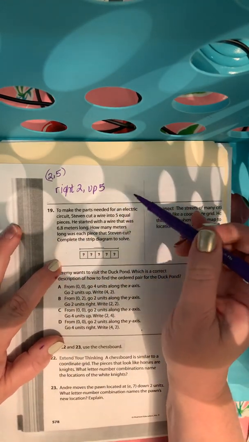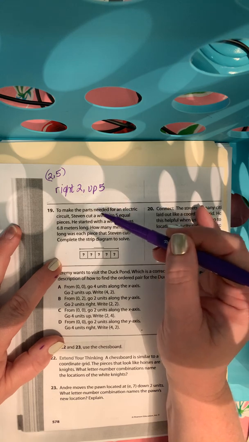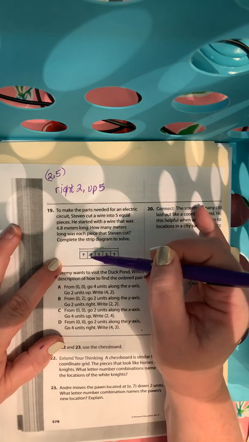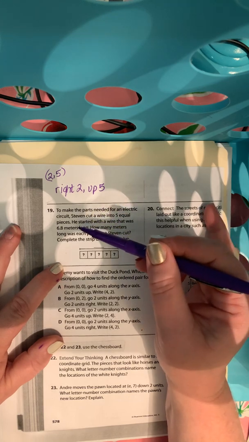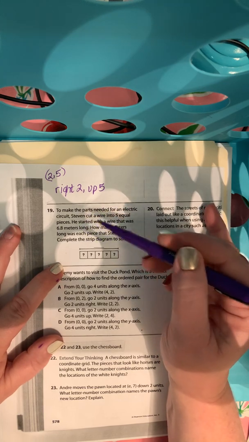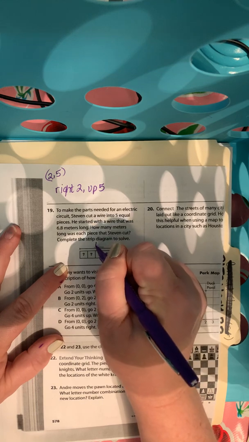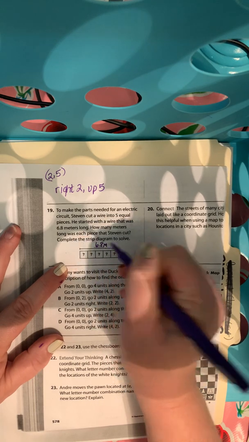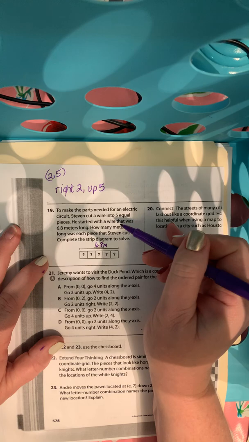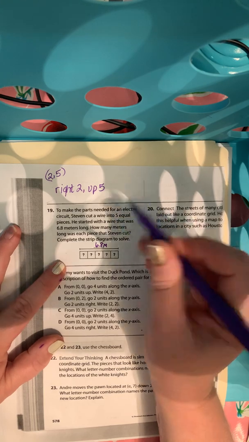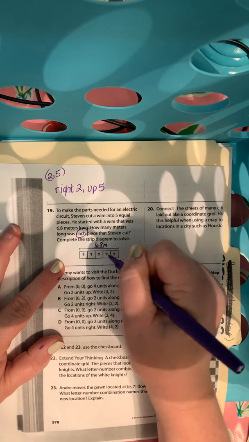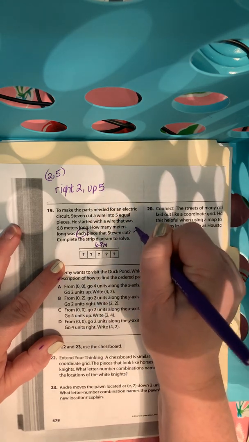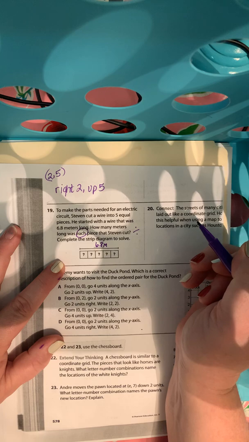To make the parts needed for an electric circuit, Stephen cut a wire into 5 equal pieces. Boom, boom, boom, boom, boom. He started with a wire that was 6.8 meters long. So this whole thing is 6.8 meters. How many meters long was each piece that Stephen cut? We're doing an each. We are trying to find out they're evenly distributed, so that means we're going to divide. Okay?